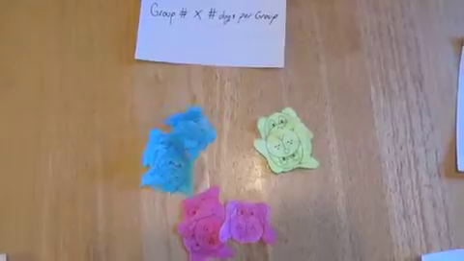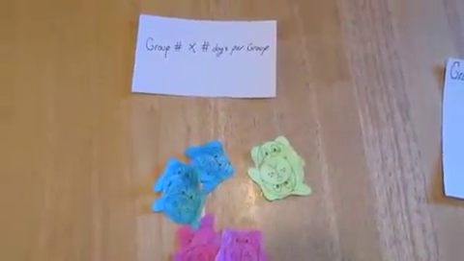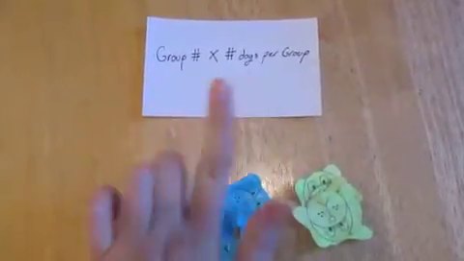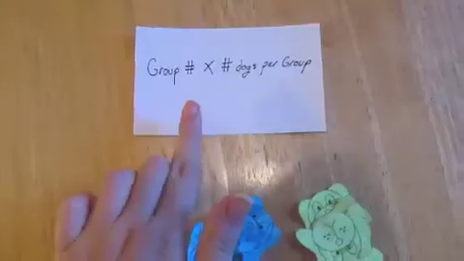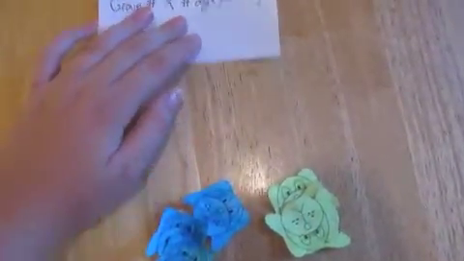Today we're going to do some multiplication with the help of our dogs here. So to understand multiplication, we first must understand what the formula means. So it's blank times blank, which means it's the group number times the number of dogs per group. So let's try a simple problem.